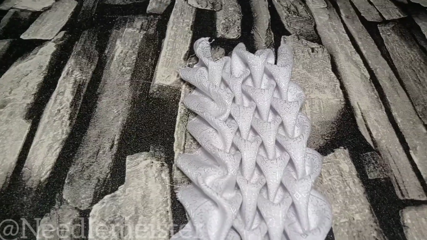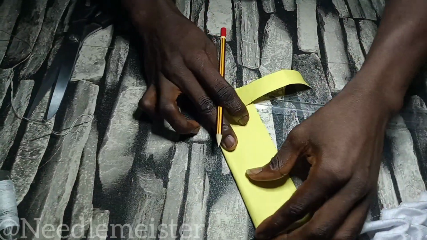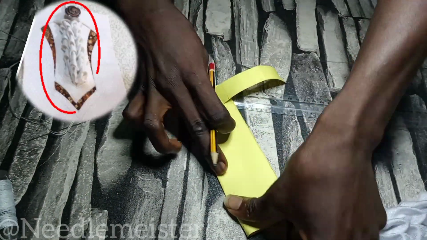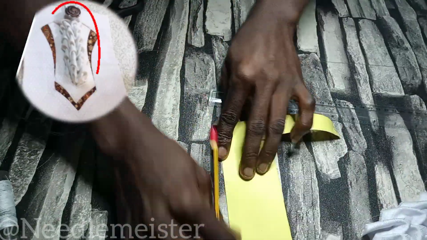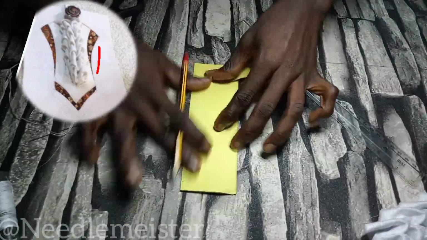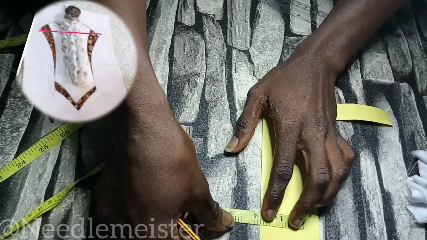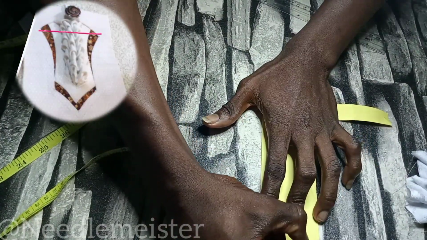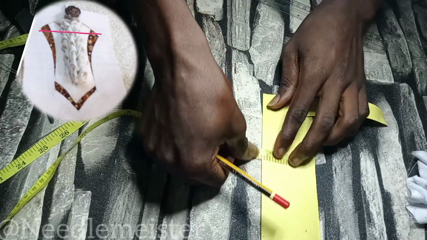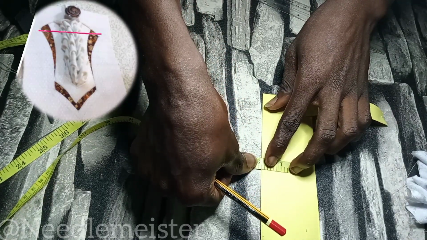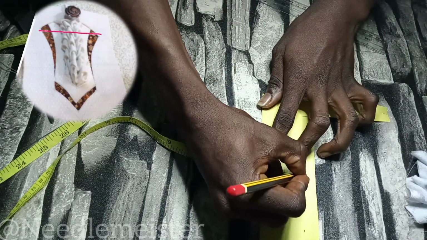The next thing we are going to do now is to cut out our pattern. With our paper unfolded, we are going to measure 1.75 inch from the center. This is for the top width of our pattern.